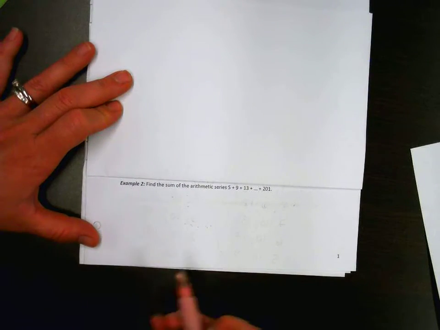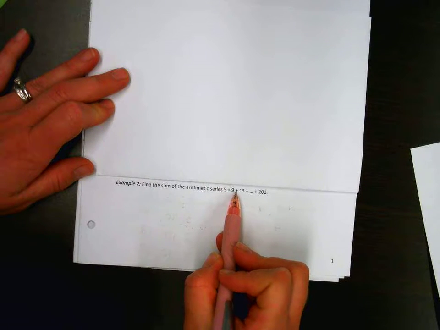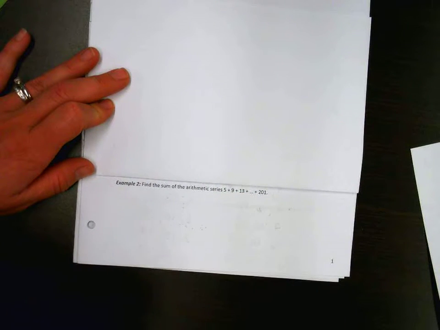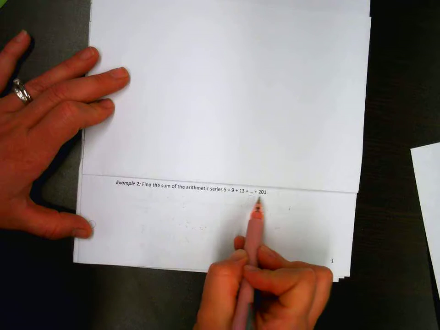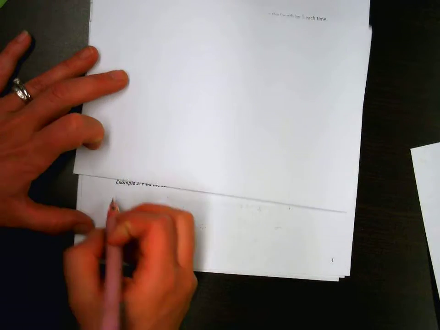All right, moving on to example 2. Find the sum of the arithmetic series 5, 9, 13 plus ... all the way to 201. Again, I'm going to look at this sequence. I'm going to identify everything that I know in this sequence.